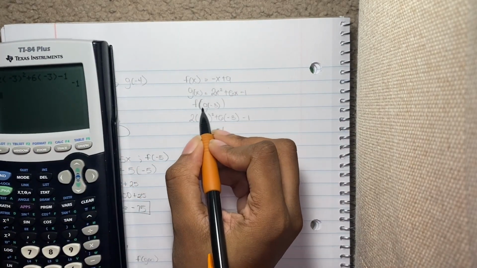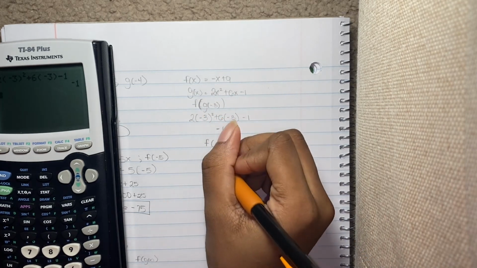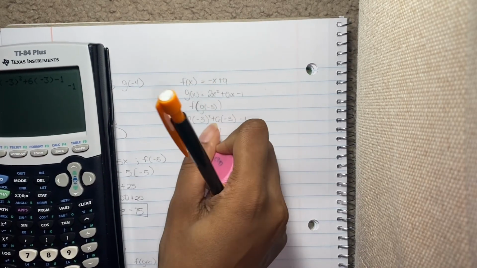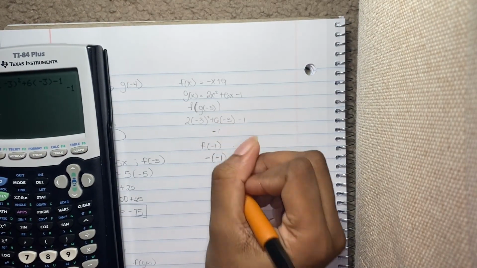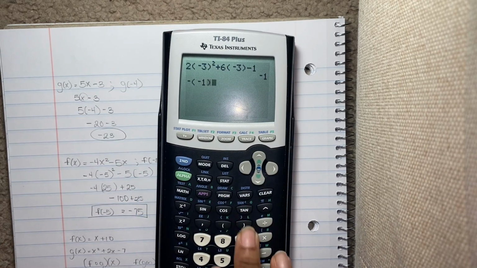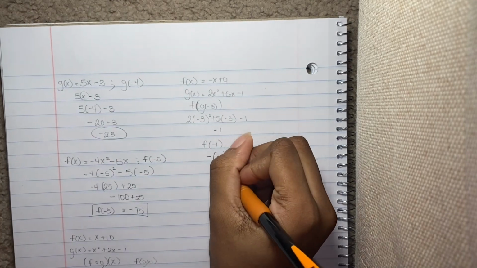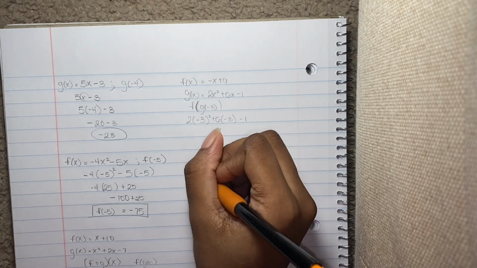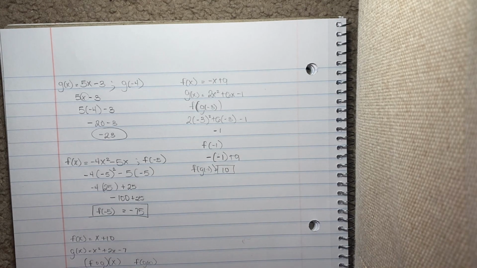So now that we know what g of -3 is, we have to find what f of -1 would be. So negative parentheses -1, plus 9. That gives 10. So your answer is 10. So f of g of -3 is equal to 10.